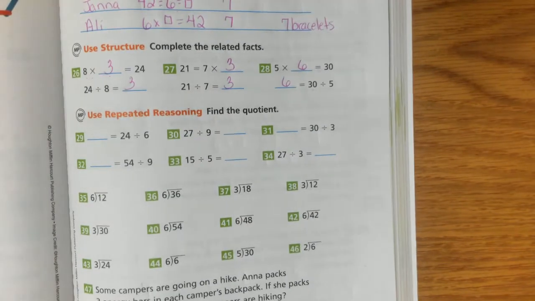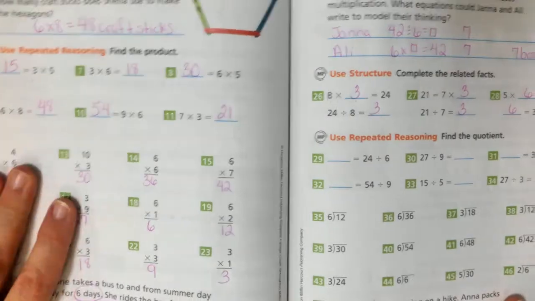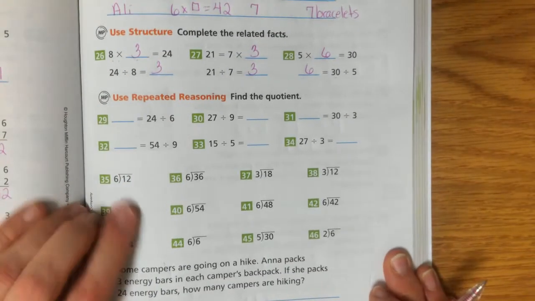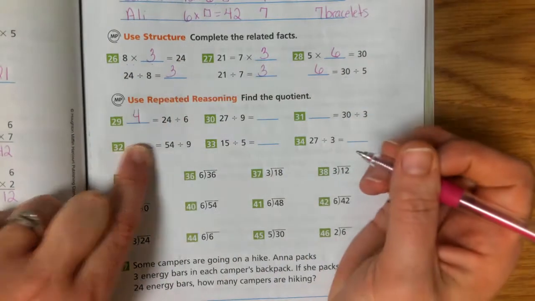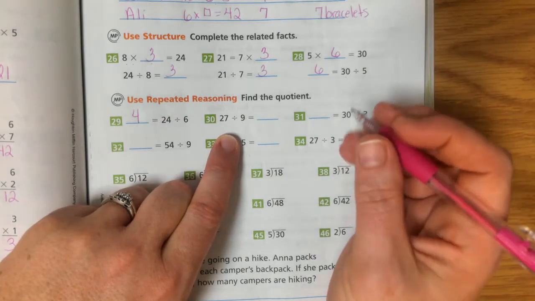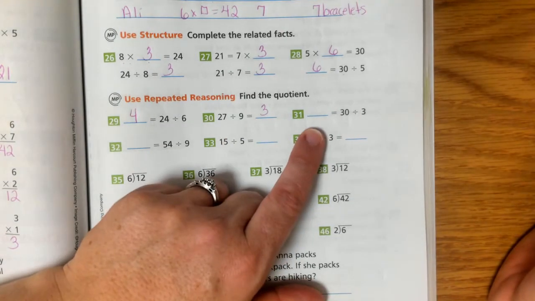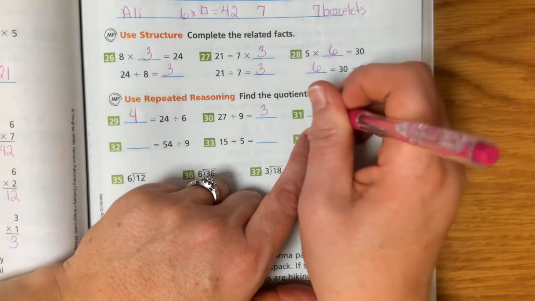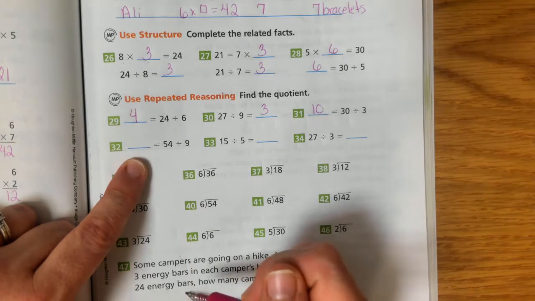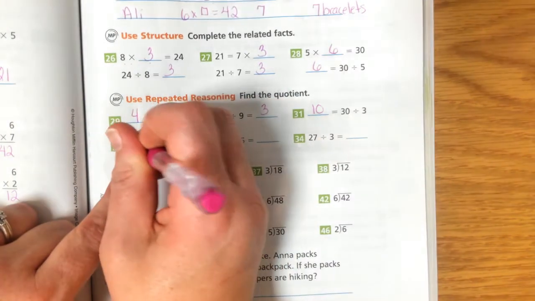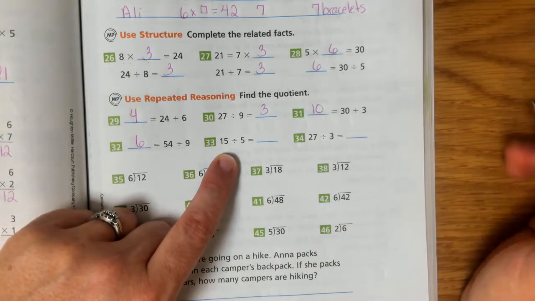Okay, now we're ready to do some more. Oh, this is all division. We did all multiplication over here, right? Now we're going to be doing all division over here. So 24 divided by 6 equals 4. 27 divided by 9 equals, I gave the answer away, equals 3. 30 divided by 3 equals, what number times 3 equals 30? 10. 54 divided by 9 equals, what number times 9 equals 54? 6. 15 divided by 5 equals, what can you multiply by 5 to equal 15?